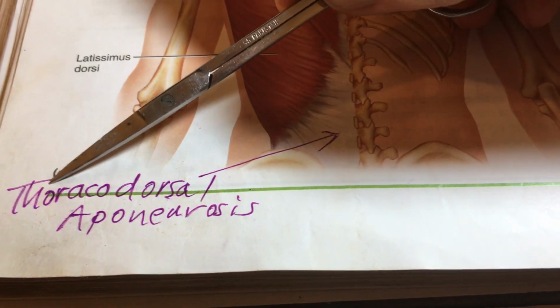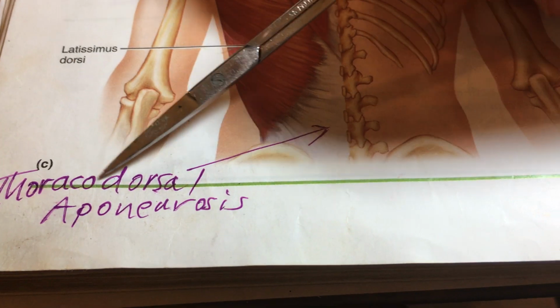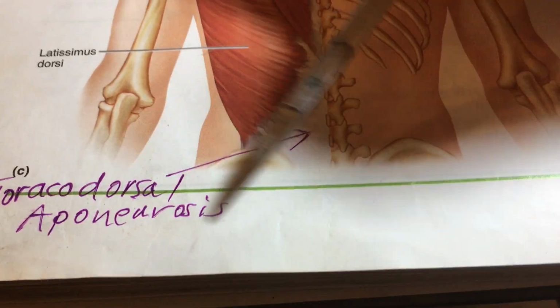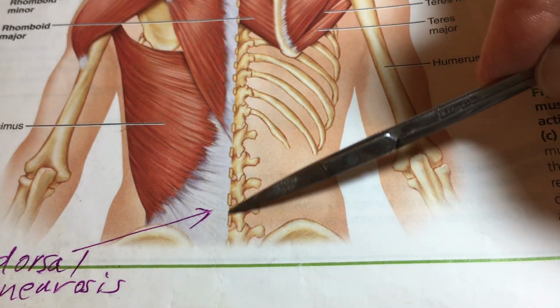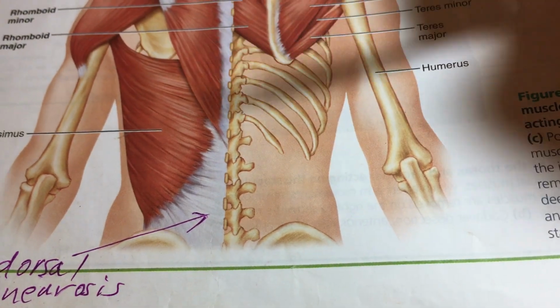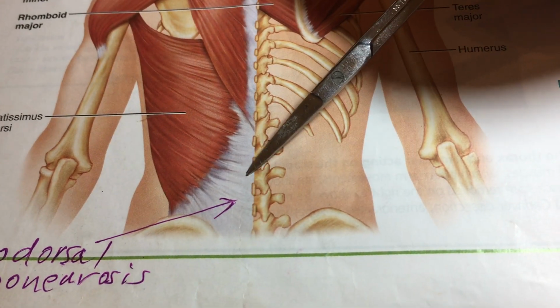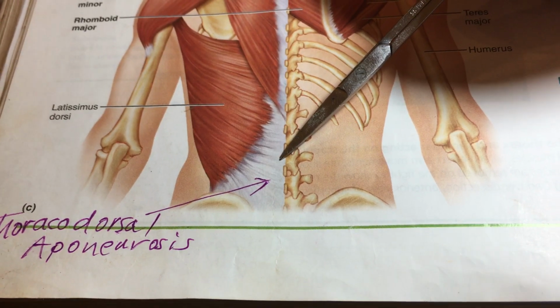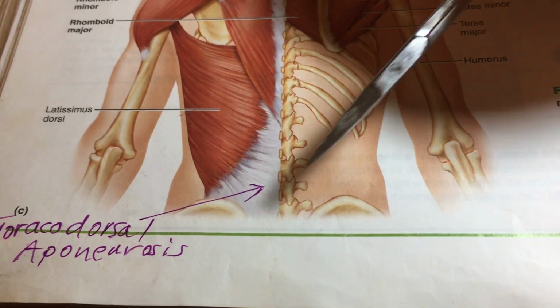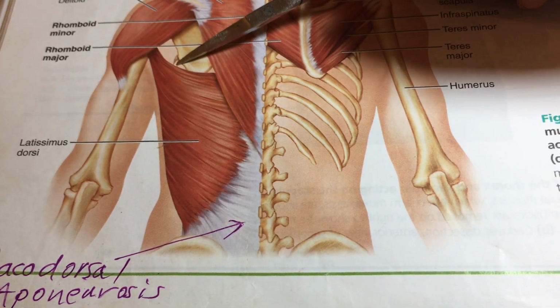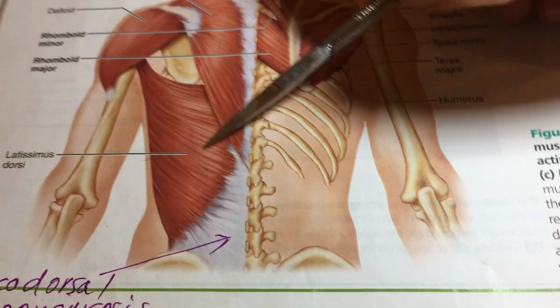So thoraco, T-H-O-R-A-C-O, dorsal, thoracodorsal aponeurosis. So it's the back of the thorax, and it's a flat tendon, aponeurosis. What I'm not able to show you is that this is two-layered. So we'll talk more about the latissimus dorsi as time goes along.